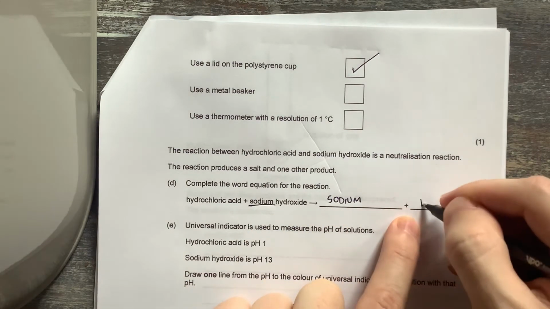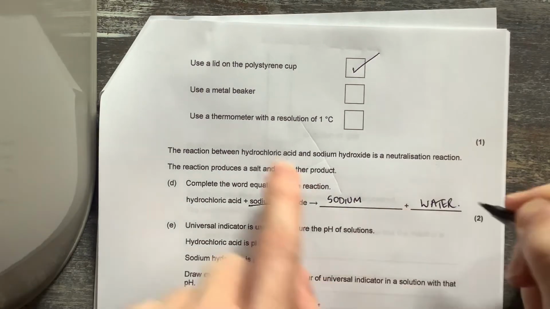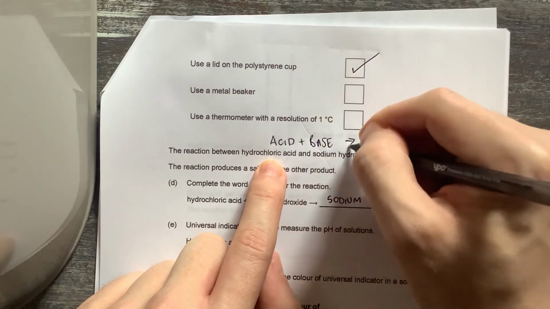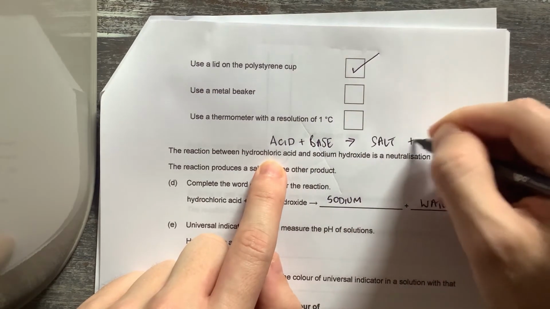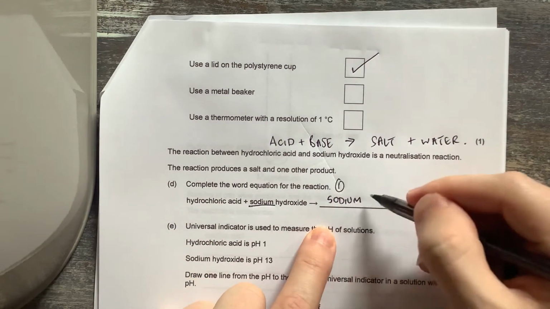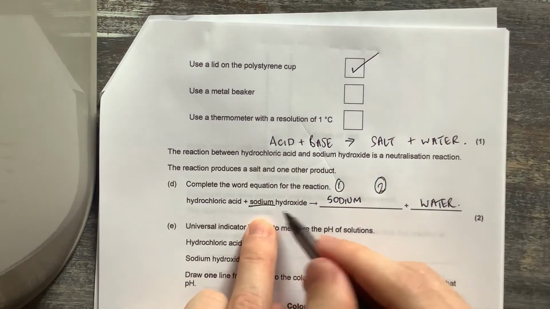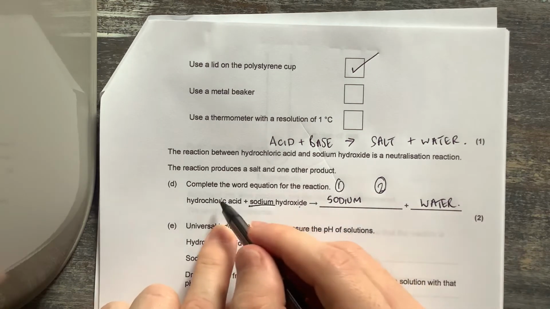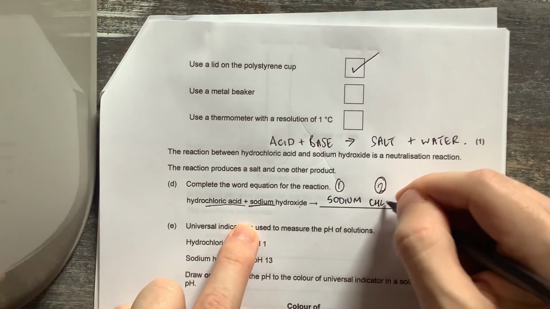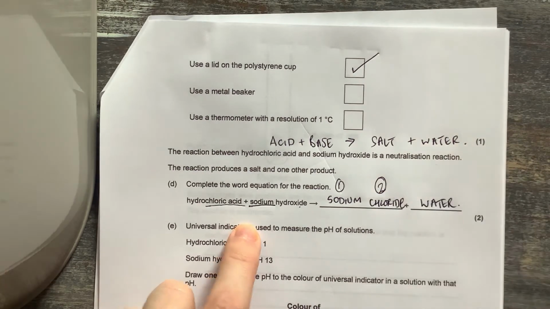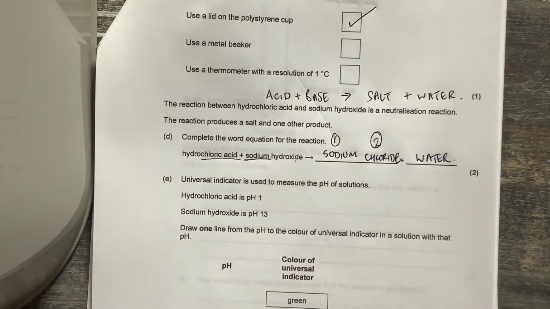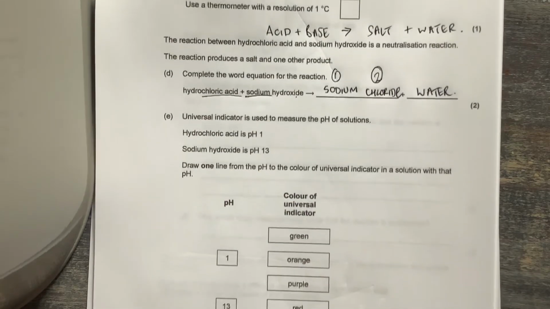You're always going to make water when you add together an acid and a base, so acid plus base makes salt and water. So the name of the salt comes from 2 things. The first name comes from the metal in the base. The second name comes from the acid that you've used, and because you've used hydrochloric, you make chloride. So sodium chloride plus water. And again, if you're not sure on your salt rules, go over it with your teacher or maybe at home.